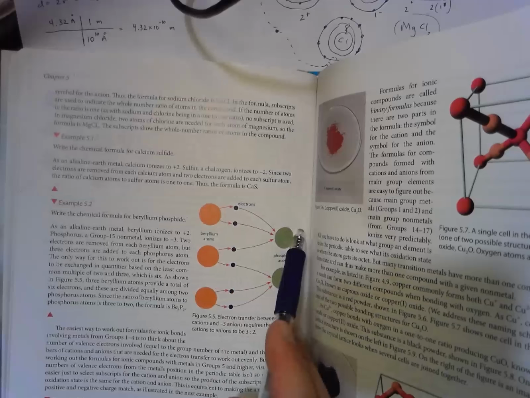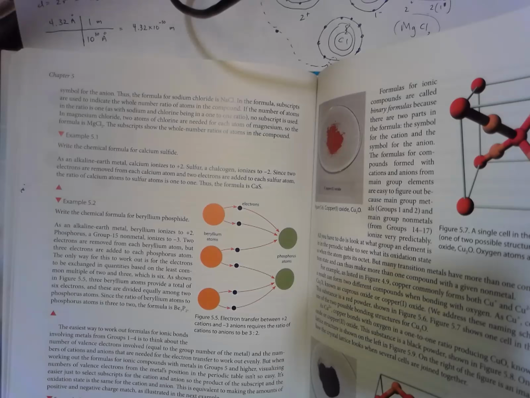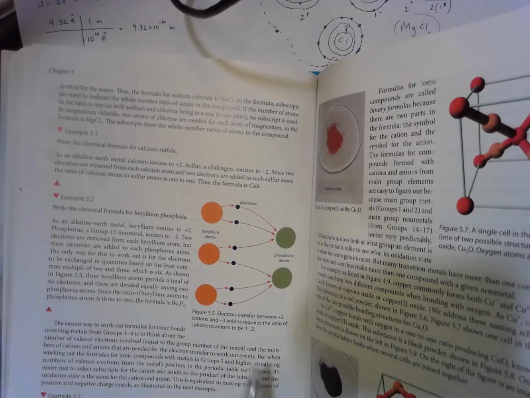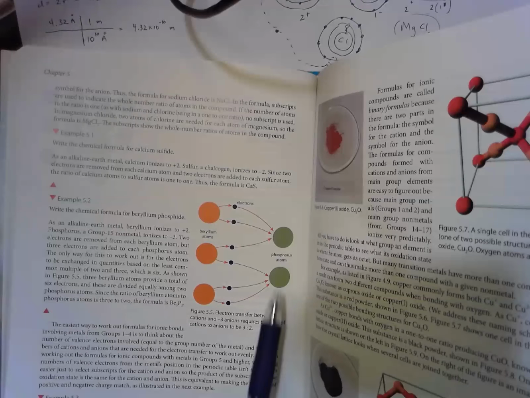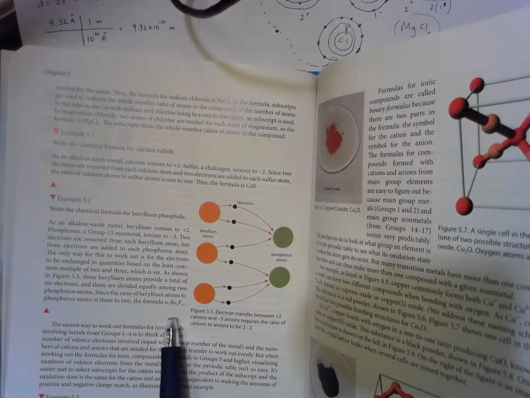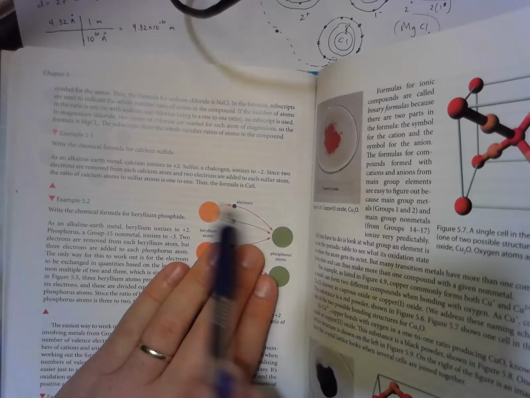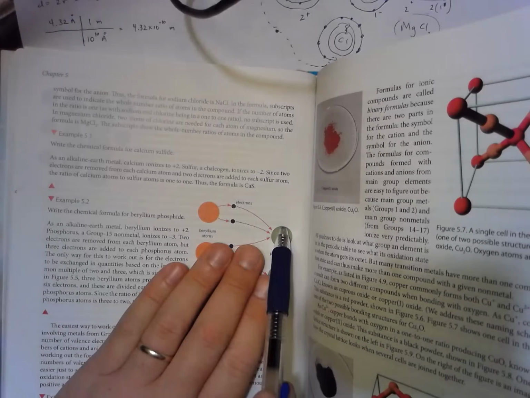Well, if we look where phosphorus is in the periodic table, we'll see that it's a 3-, and berylliums are a 2+. All right. So if we do just 1-to-1, we end up with a 2+ and a 3-. Doesn't come out to 0.